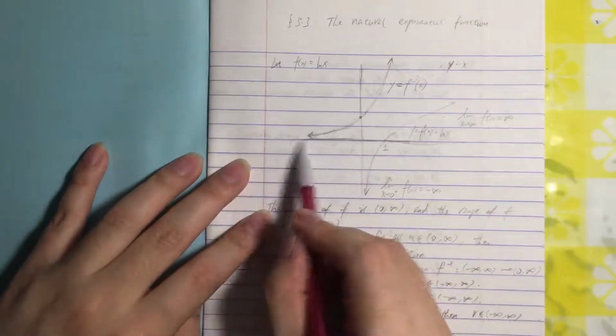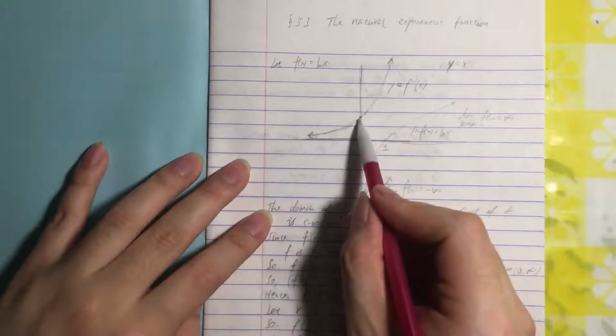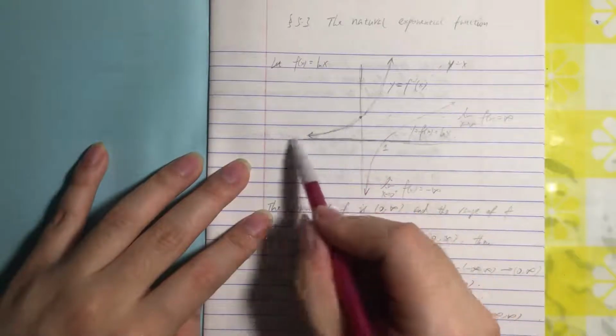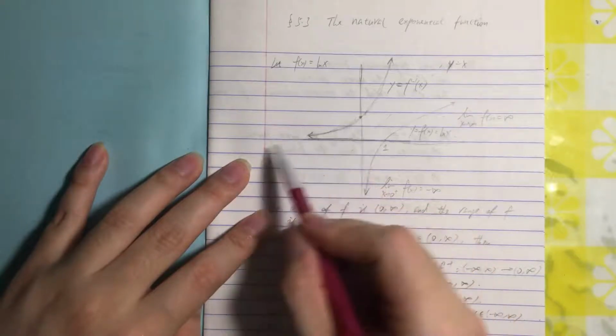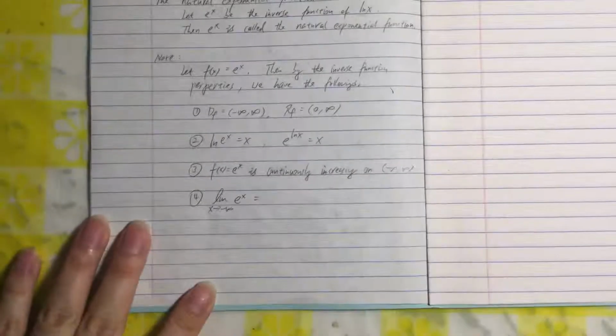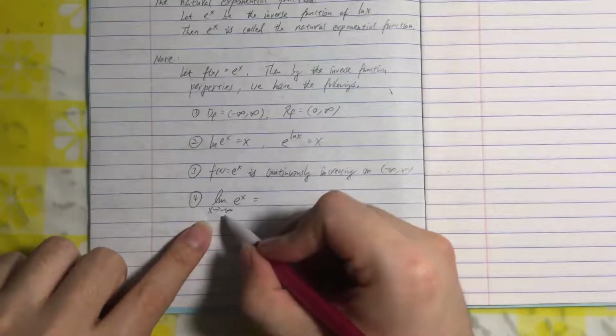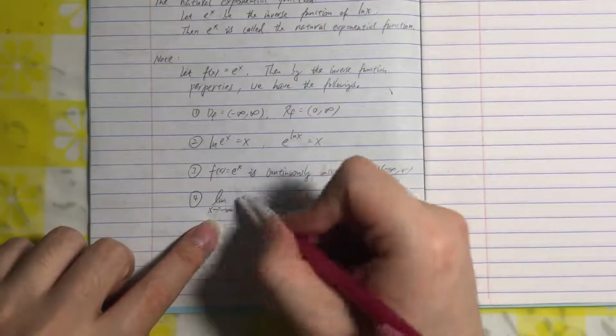So as x approaches negative infinity, the natural exponential function approaches 0.